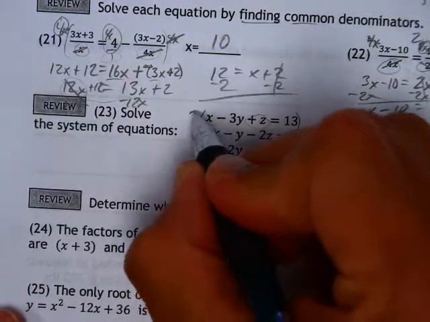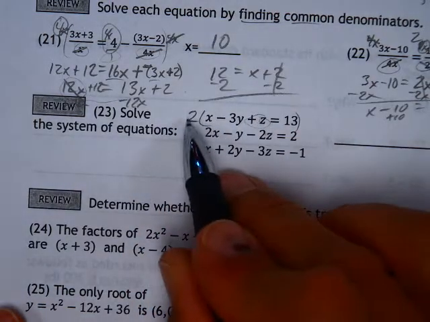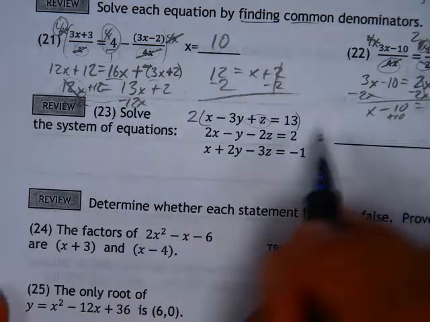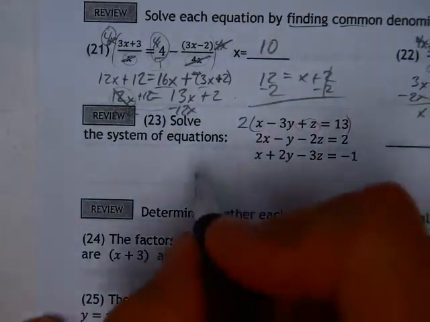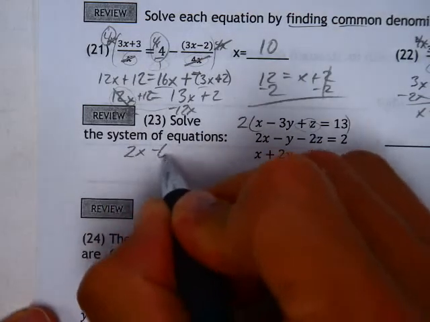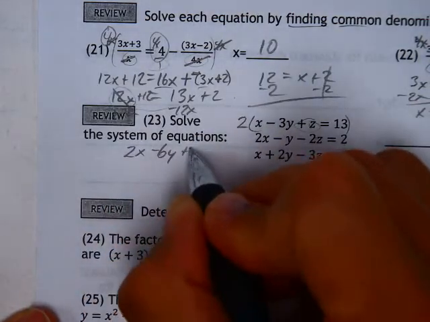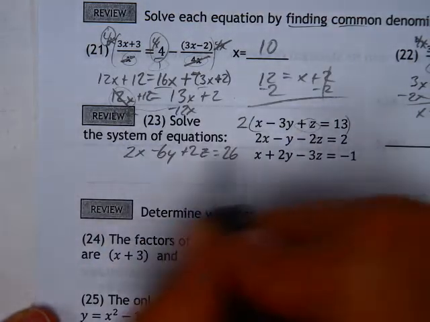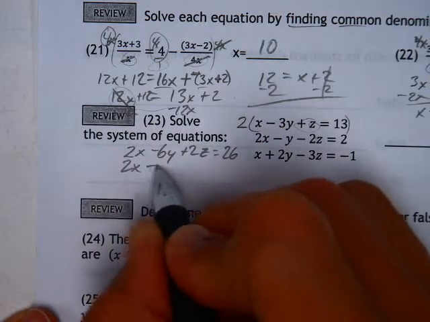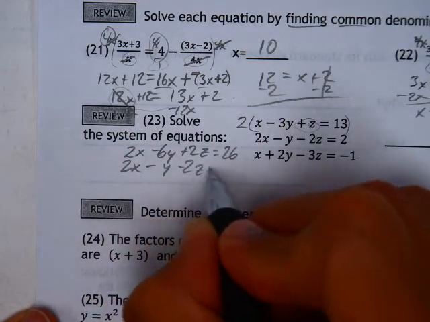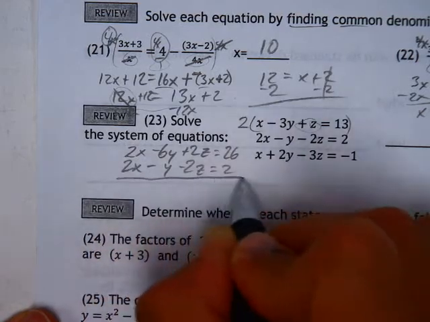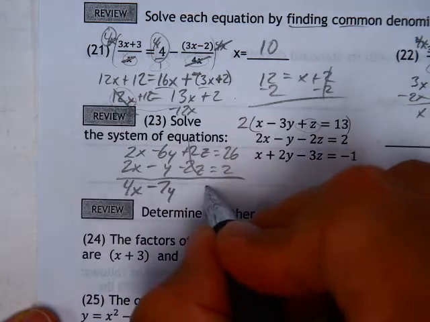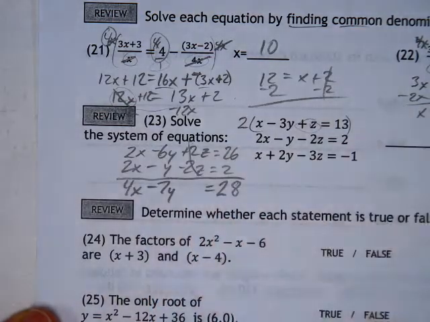So, multiplying by 2, my goal is to have this equation cancel a z with this equation. Okay, so let's go over here, and I'll perform that operation. 2x minus 6y multiplied by 2 plus 2z equals 26. Right underneath that, I'm going to write this equation as is. 2x minus y minus 2z equals 2. Combine those equations together, I get a 4x minus 7y. Those go away, and it's equal to 28.